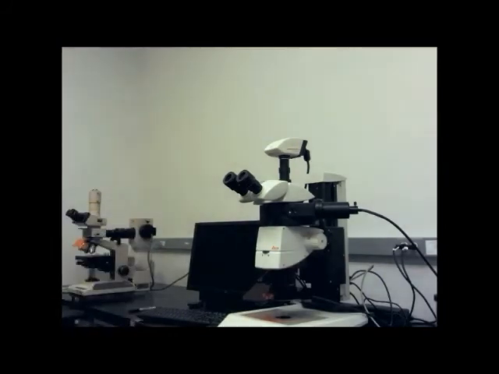Welcome to our microscopy room. When you come for your field trip, we'll be telling you about the different kinds of microscopes we use. The one that you see over here on my left is called a stereo microscope. And there's another one behind me, I think you can see it over here. That's called a compound microscope.